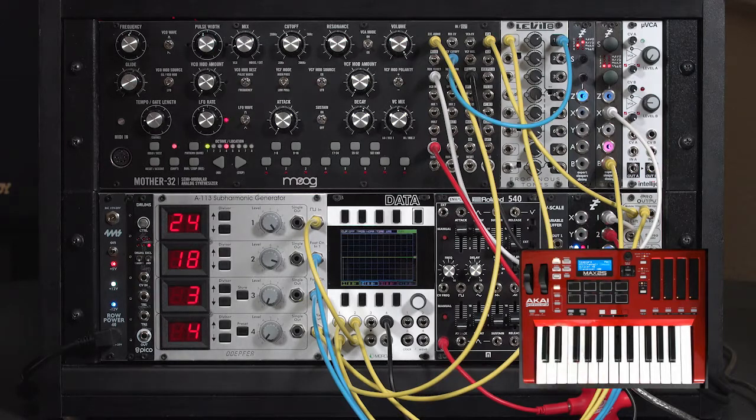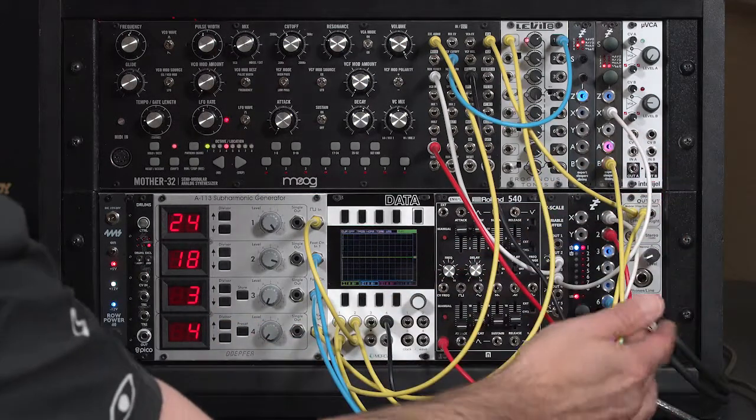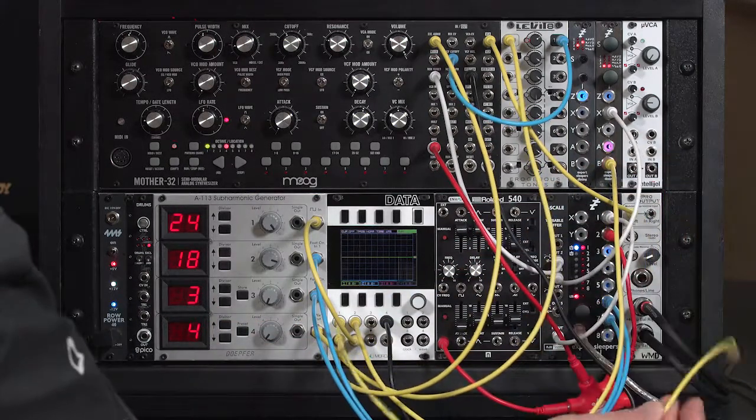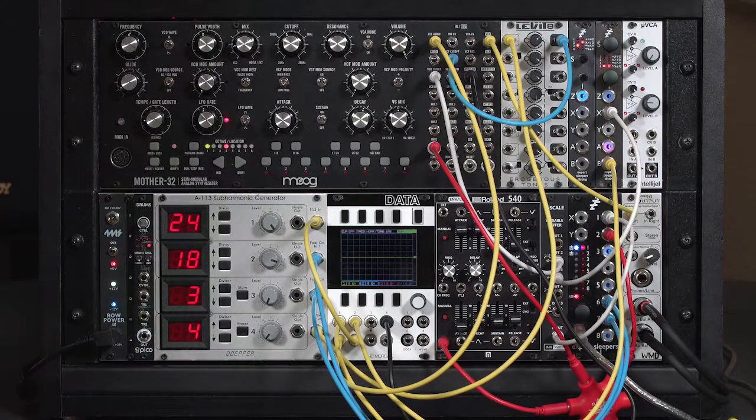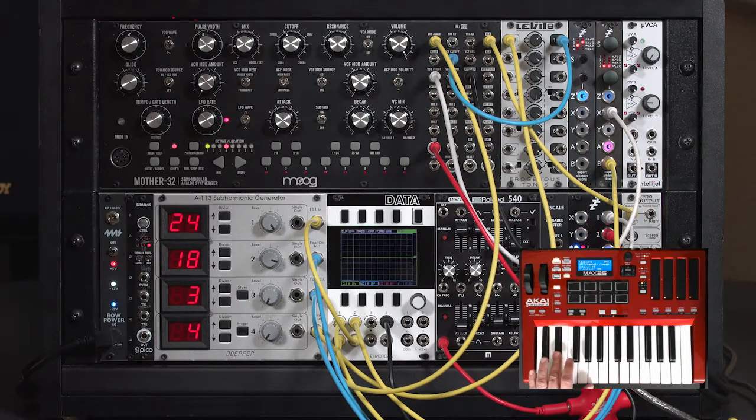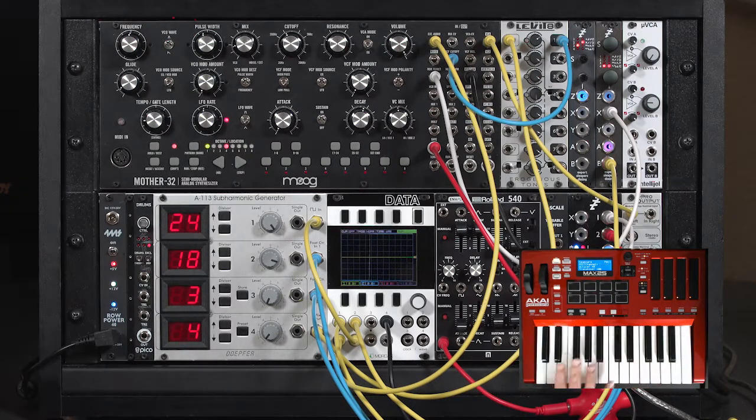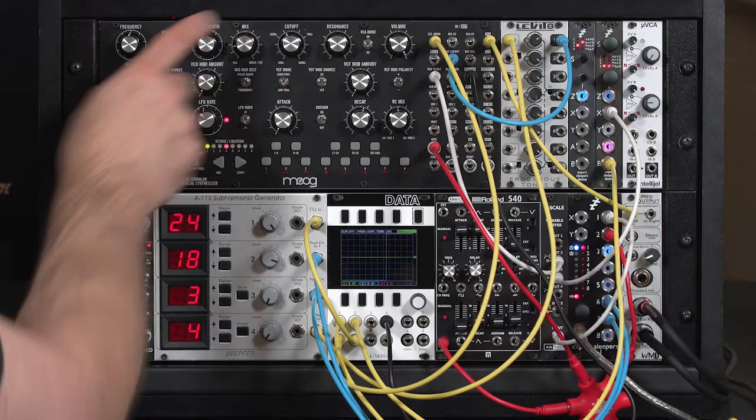Now, the interesting thing about using an oscillator driven from the keyboard to feed into the Subharmonic Generator is that the speed of the modulation will change to track your pitch. Now that might be a bit drastic. I don't necessarily want my LFO to go at double speed just because I'm playing a note one octave higher.